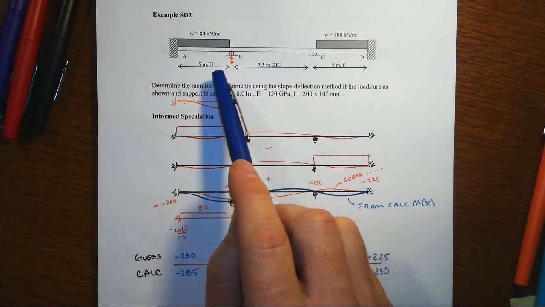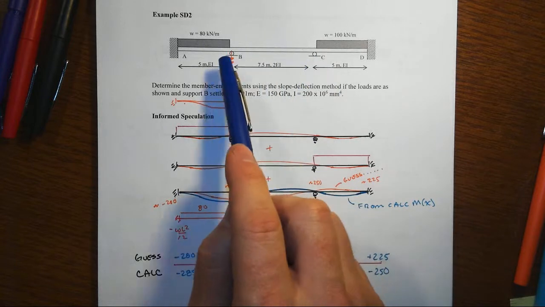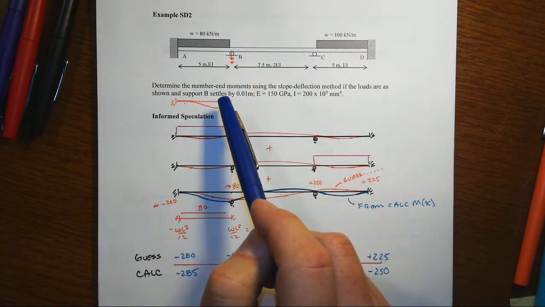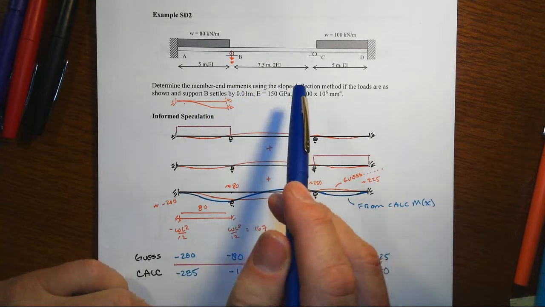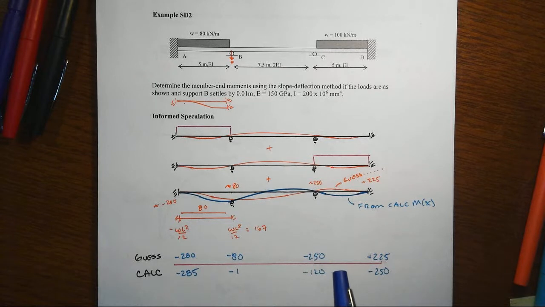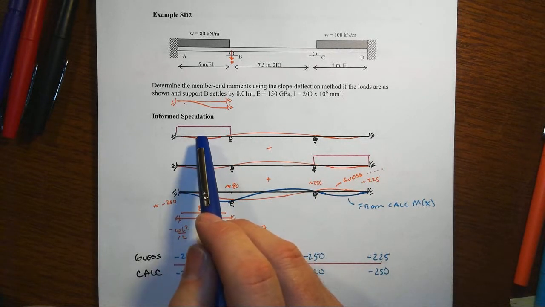It is not equal stiffness, though, although the stiffness is symmetric. The loads are not symmetric, and we also have a support movement that is not symmetric. As a result, when we were trying to guess, it became kind of complicated to figure out what was going on. So we pieced this apart in the guess into three different pieces.